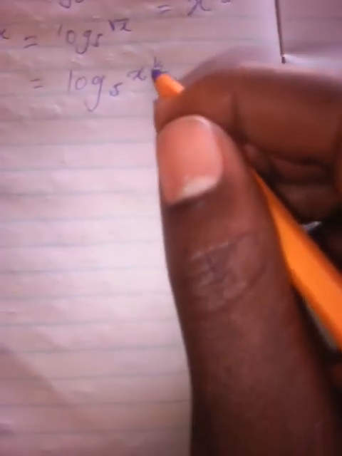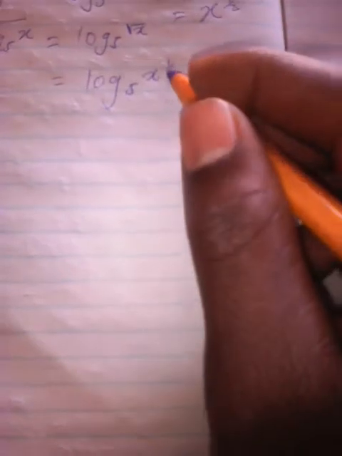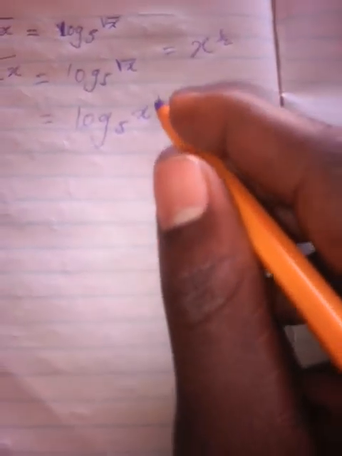And for a log like this one, if you write it like this, log base 5 x power to 1 over 2, one thing you should remember is the power of a log can be brought down to here. The power can be a coefficient of a log, so you're going to move this power here to become a coefficient, which is 1 over 2 log base 5 of x.